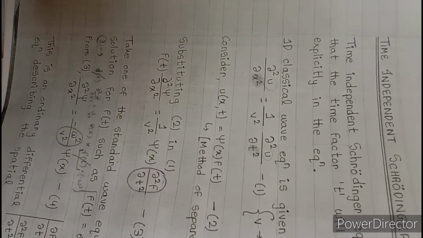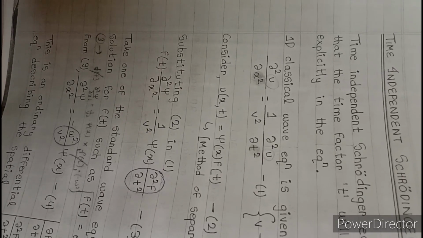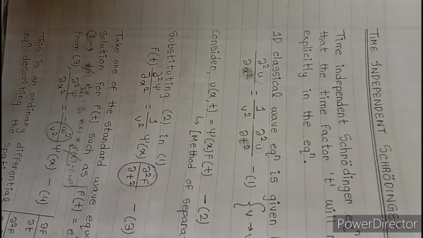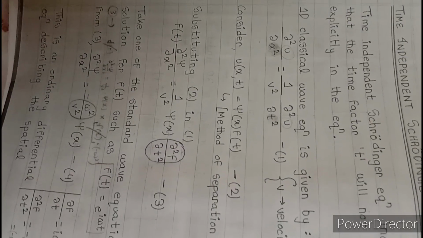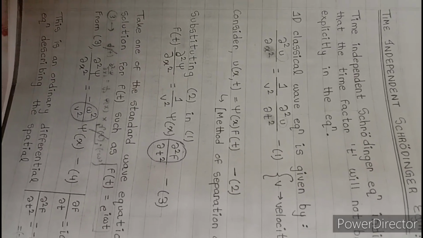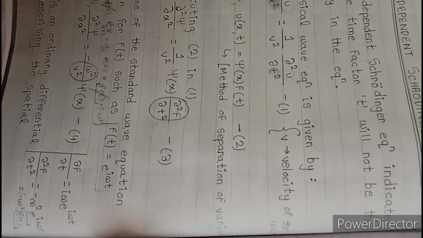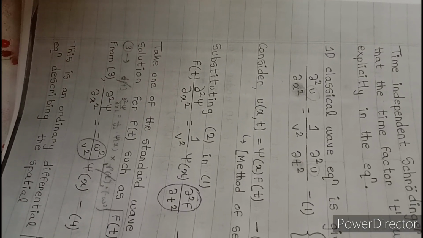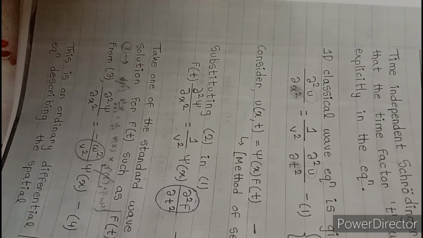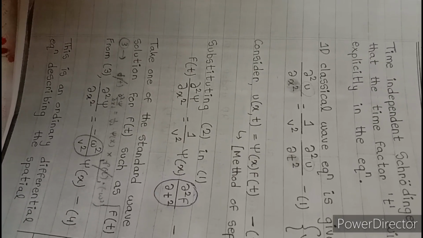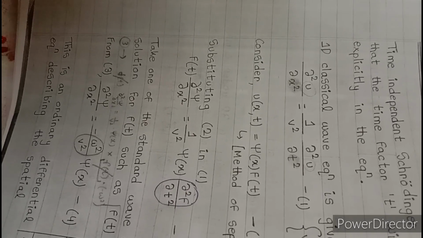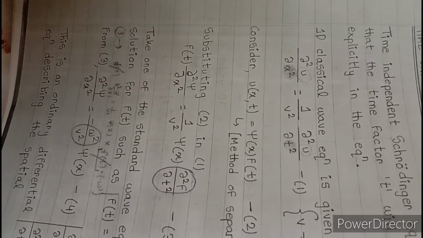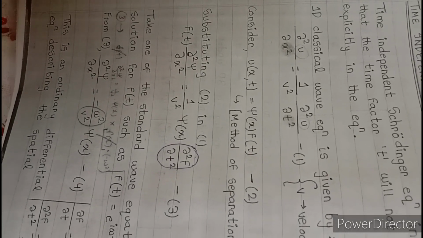Then we consider u(x,t) = ψ(x) f(t). It is the second equation, and we get this by the method of separation of variables. If we substitute 2 in 1, then we will get f(t) ∂²ψ/∂x² = (1/v²) ψ(x) ∂²f/∂t². It is the third equation.